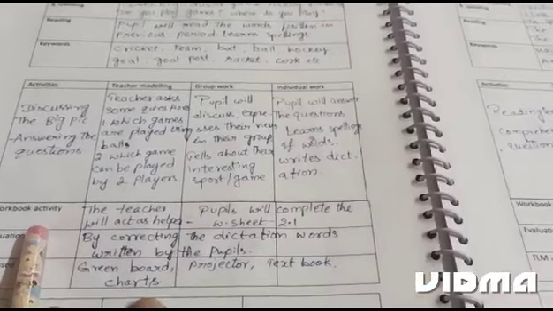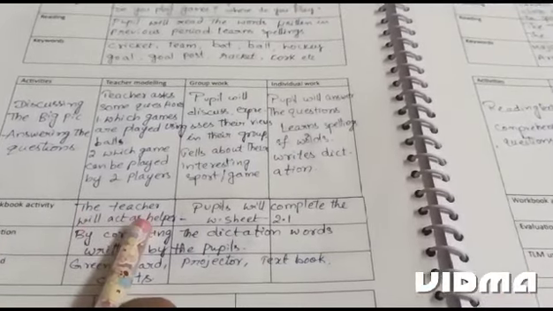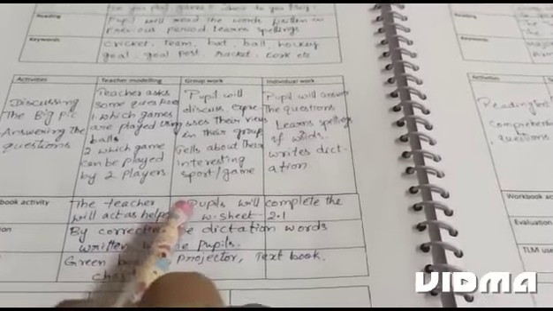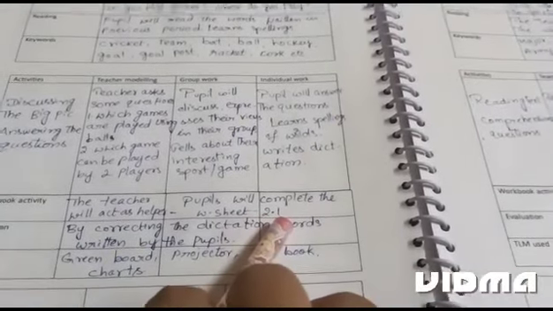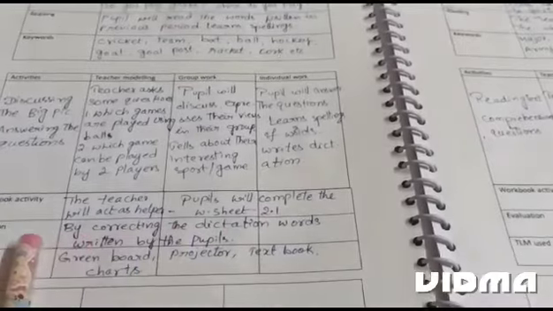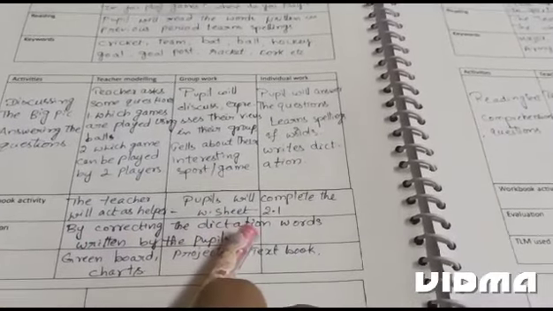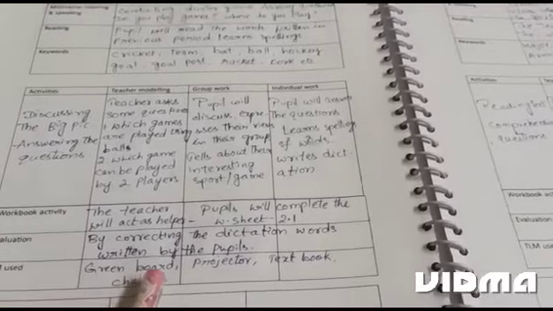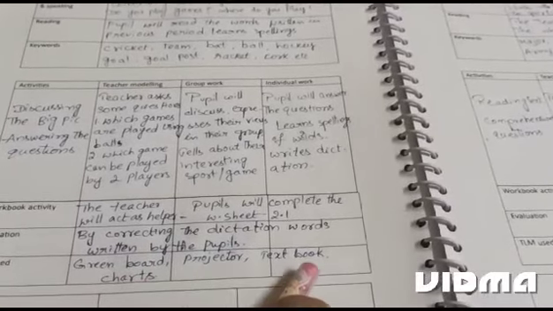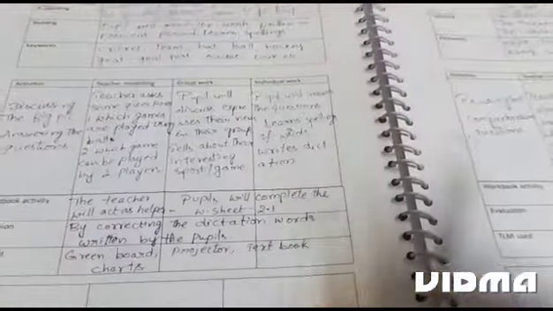Next, workbook activity. For today there is a workbook activity. Teacher will act as a helper. Pupils will complete worksheet 2.1. It is from the workbook. Evaluation, by correcting the dictation words written by the pupils. TLM used, green board, charts, projector, textbook, etc.